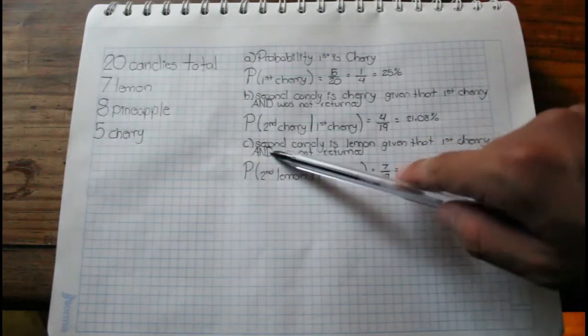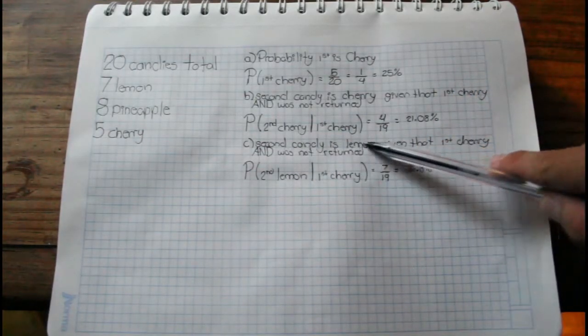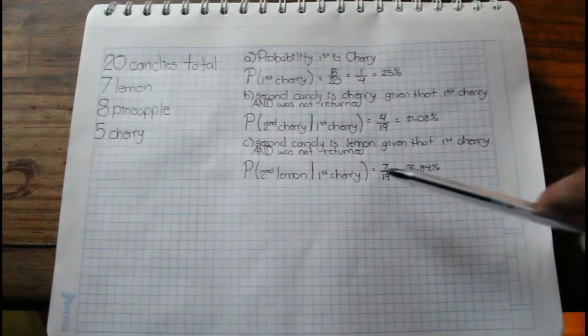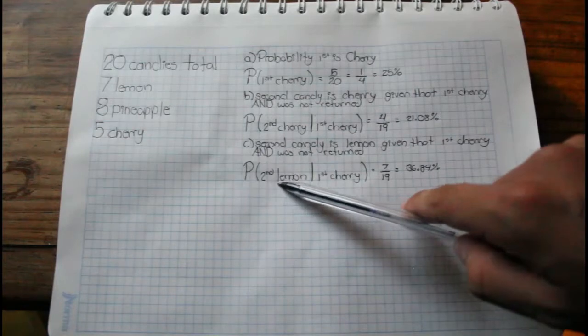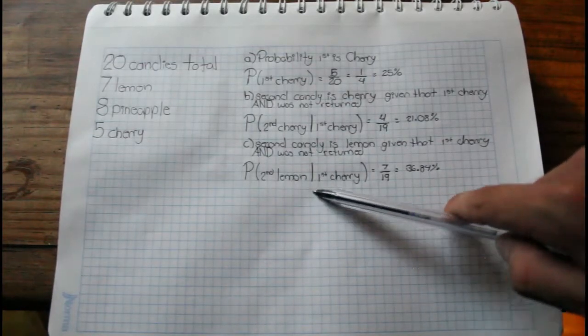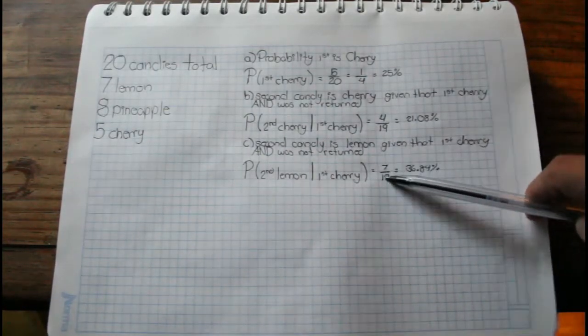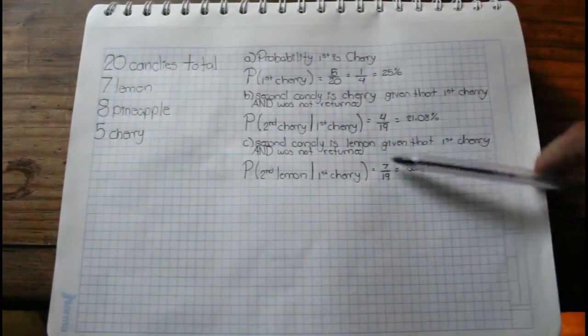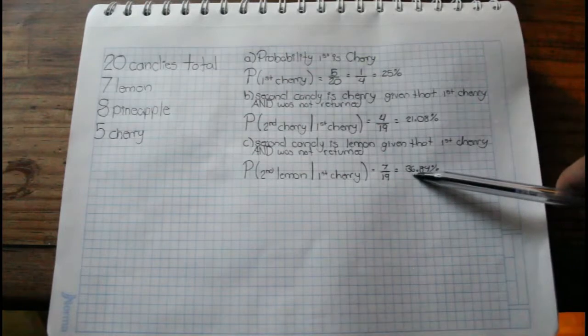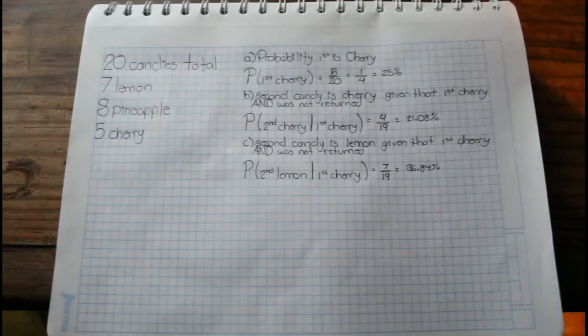Then letter C says that the second candy is lemon given that the first was cherry and was not returned. So P of the second lemon given that the first cherry was not returned is 7 over 19, because we have 7 lemon and we subtract 1 from the total. So that's 7 over 19 equals 36.84%.